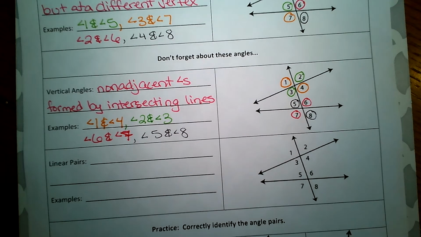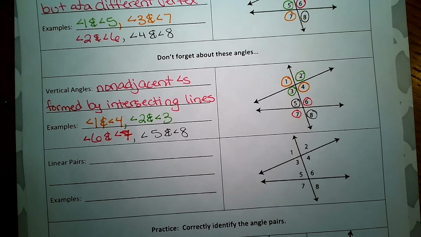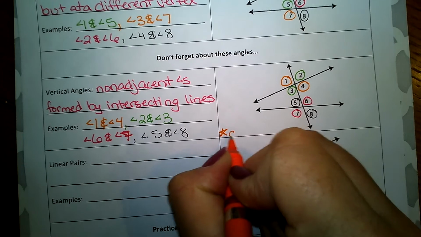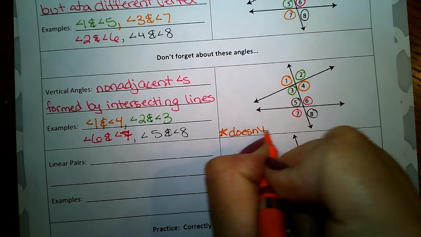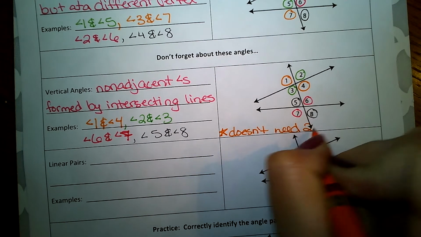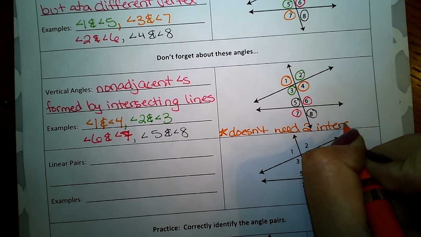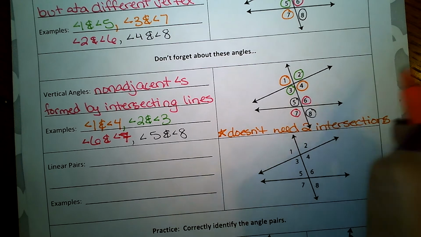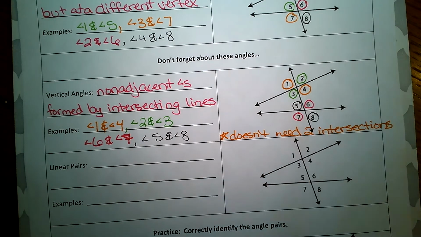It's really important to remember that you do not need 2 different intersections to find vertical angles. Only one intersection is needed. So let's make a note of that. Doesn't need 2 intersections. You could split this picture in half and still be able to find vertical angles.